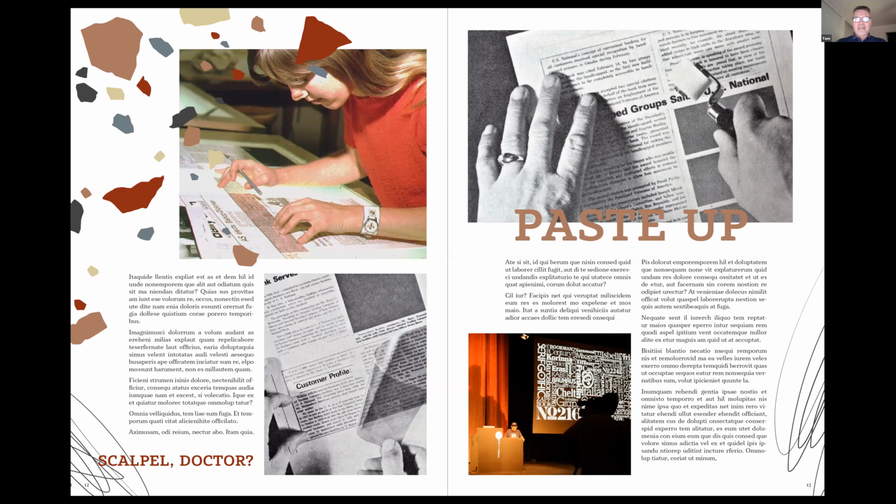But anyway, this is the core of InDesign, believe it or not, the good old paste up board. I have cuts in my fingers. We were using scalpels, you know, like this lady over here. She's holding a sharp scalpel and a ruler.